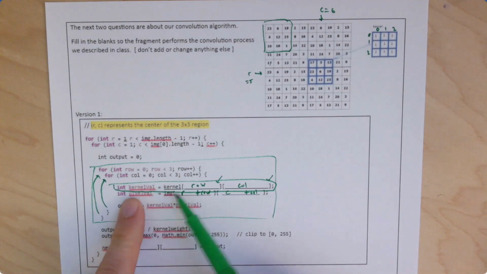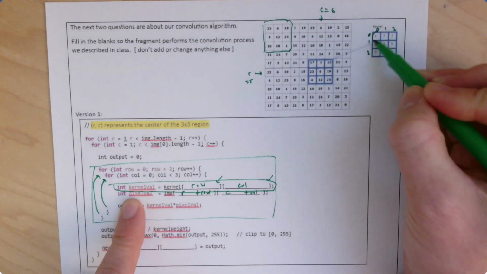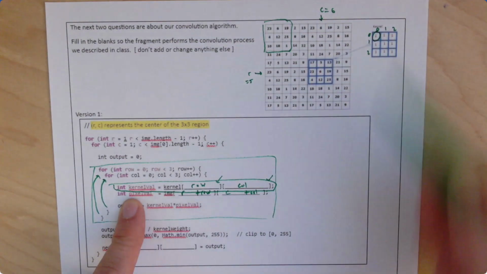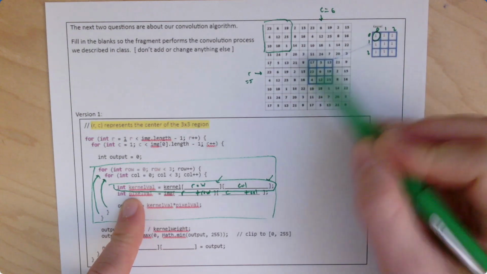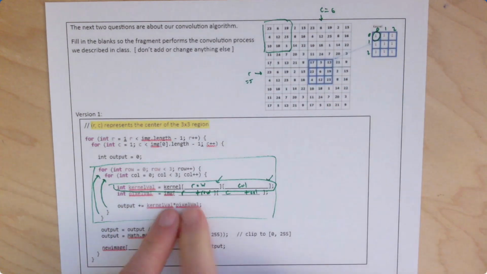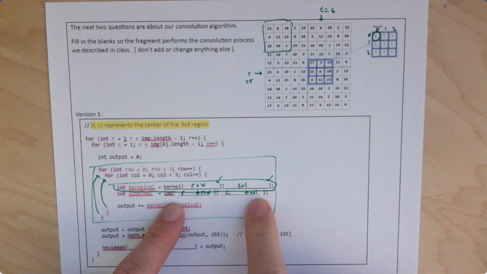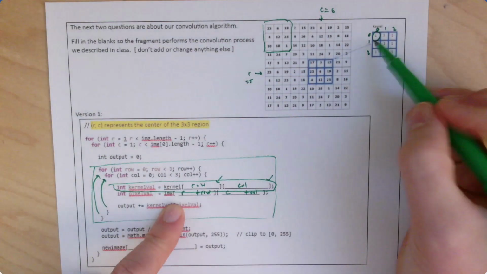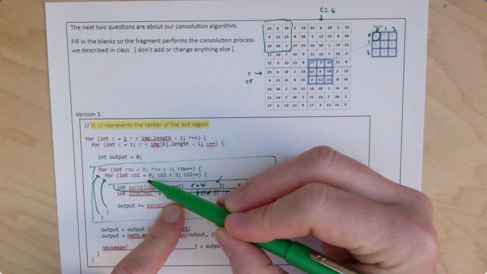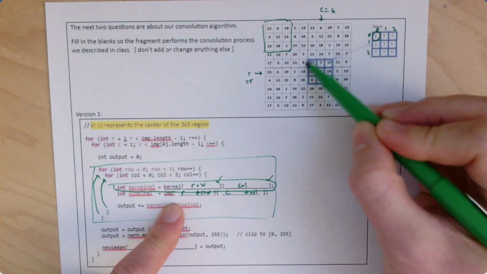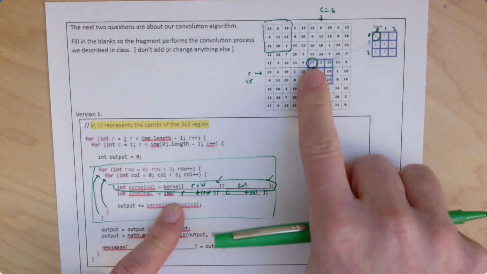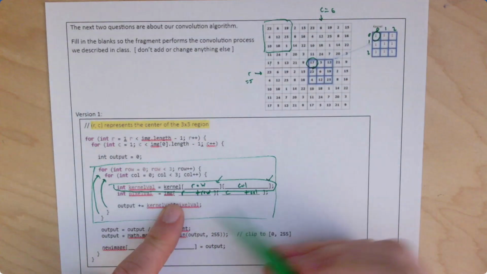So I'm accessing the kernel value at 0, 0, the upper left-hand corner of the kernel. Now I want to think about what location I want to access from the image, and then check whether this actually gives me that location. Because row is 0 and col is 0, I'm accessing the upper left-hand corner here, so I want to access the upper left-hand corner there. Let's see if I'm actually doing that.